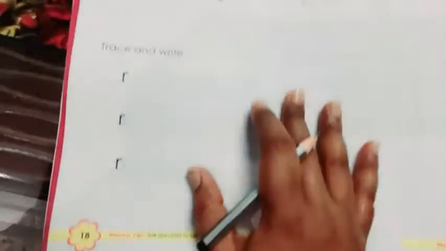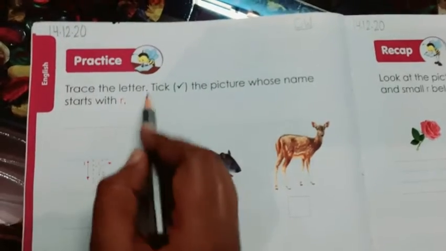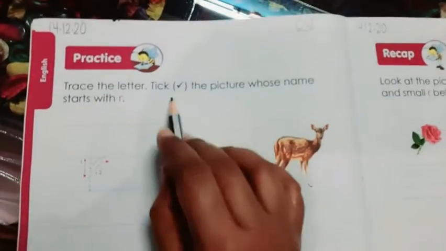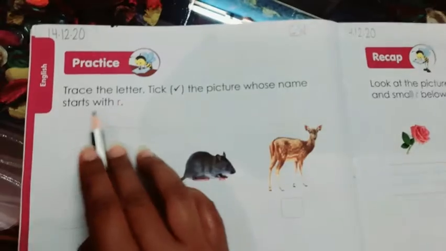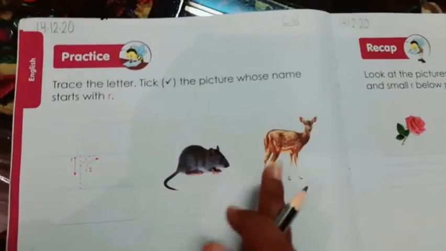Now turn the page. Take out the page number 18. Here we are going to learn the formation of small r. Okay, so trace the letter. First of all, we have to trace this letter. Then take the picture whose name starts with R. Then we have to take that picture that starts with letter R.